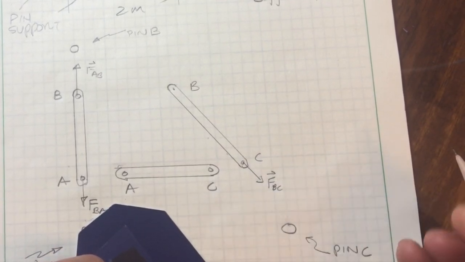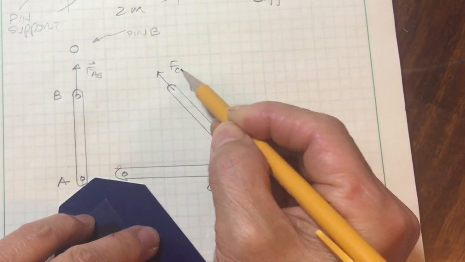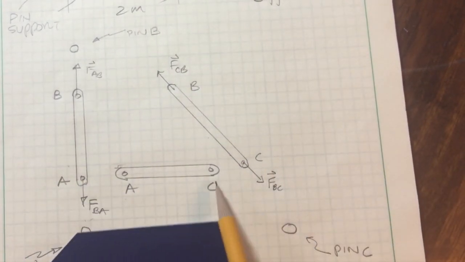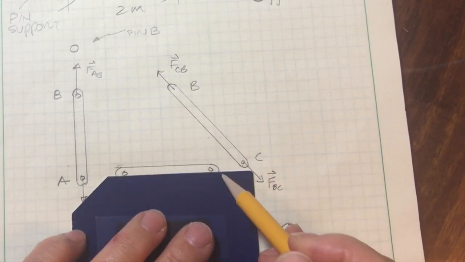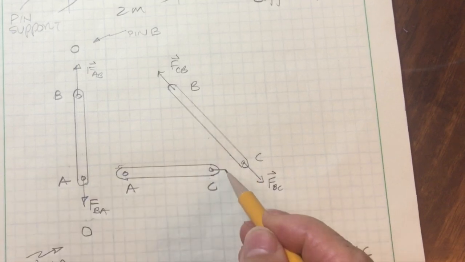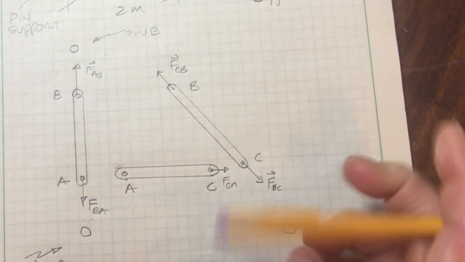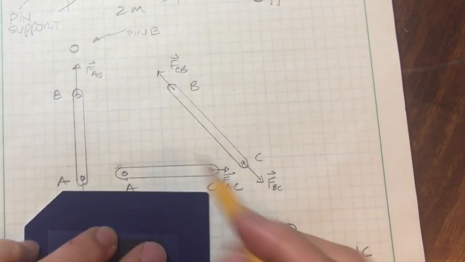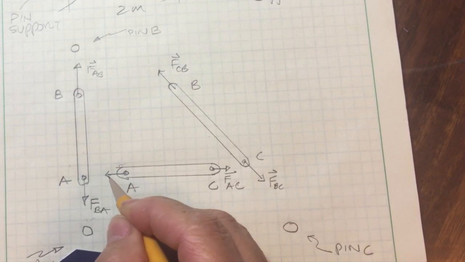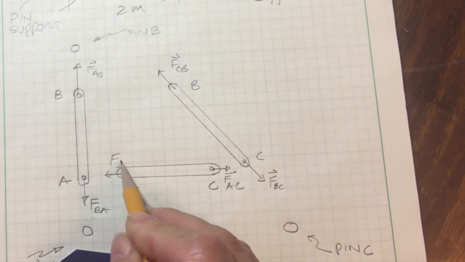So we'll call this FBC, and we'll call this FCB. And same thing here for member AC. I know that the force here would be FAC, and the force here would be FCA.